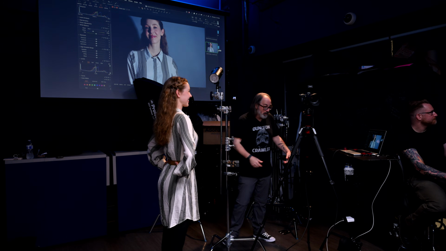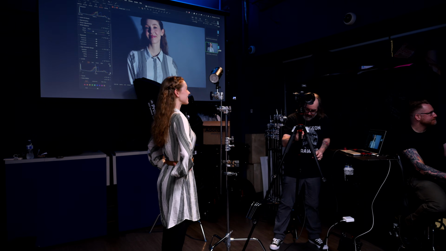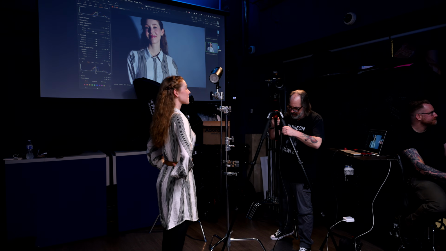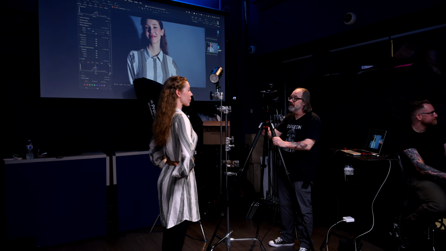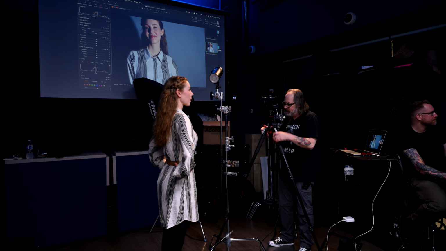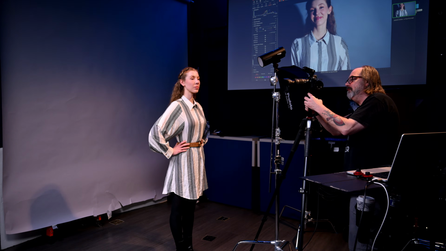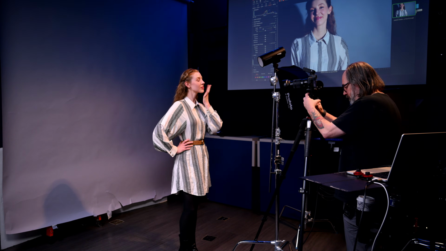So this is not going to be bad, but we're going to basically move away from the wall. Now, again, because of this modifier, and we'll talk about this in a second, the light's still going to spill. It's not going to be exactly what we're trying to set up here, but we're going to do our best.